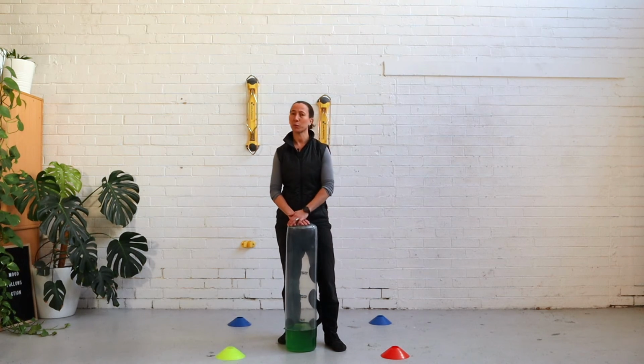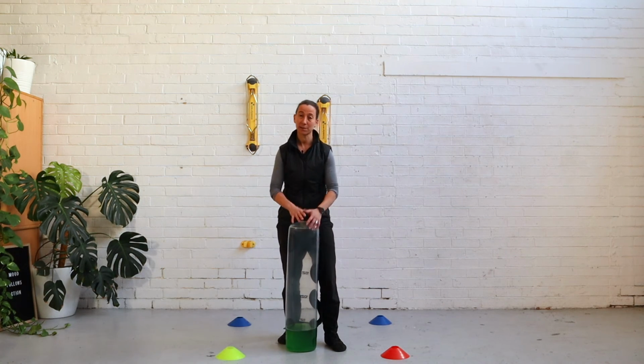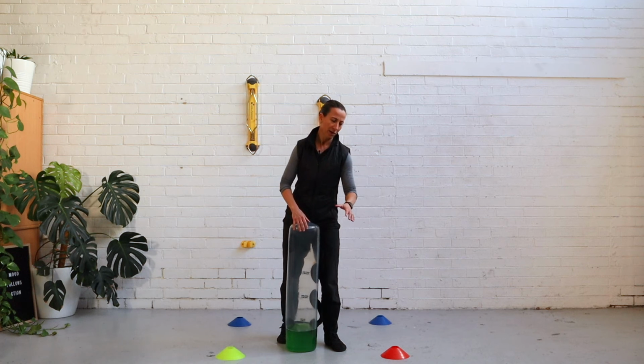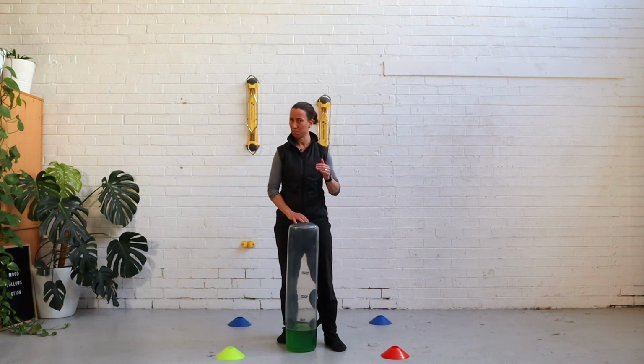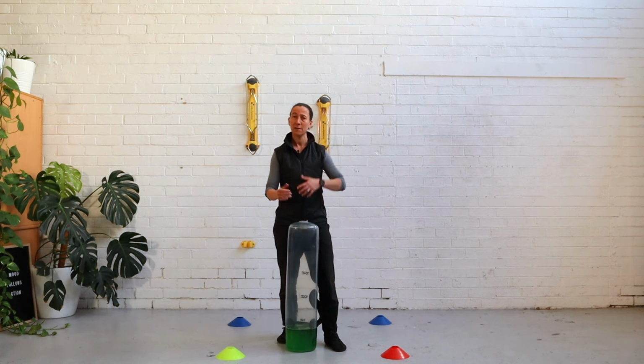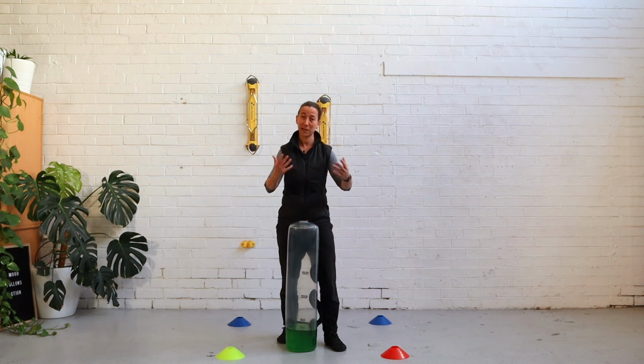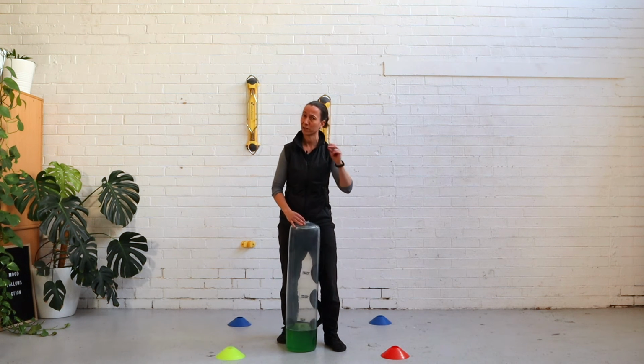The third variable that we can play around with is the pacing of our exercise. Now, we're going to have 2 options here. We can obviously make the pace faster or slower. Generally, speeding things up will make it more challenging because we have to react more quickly.